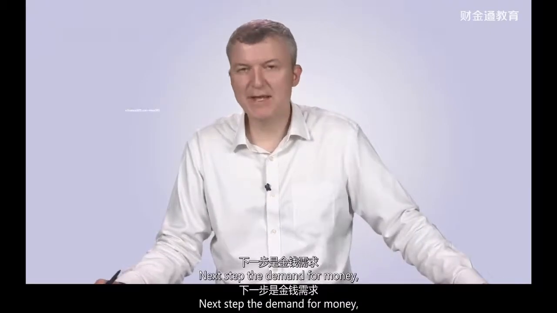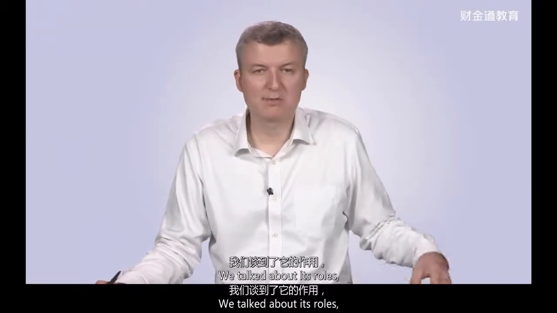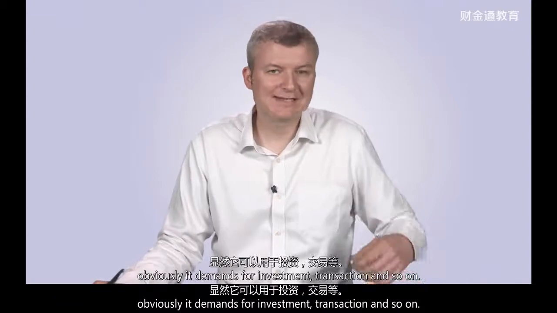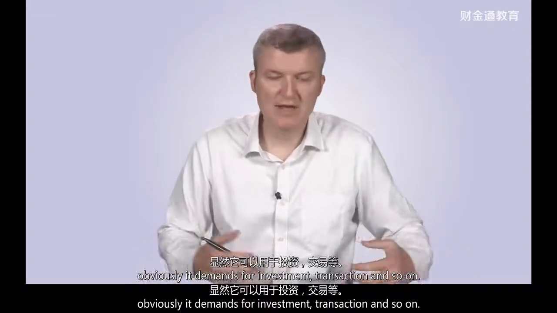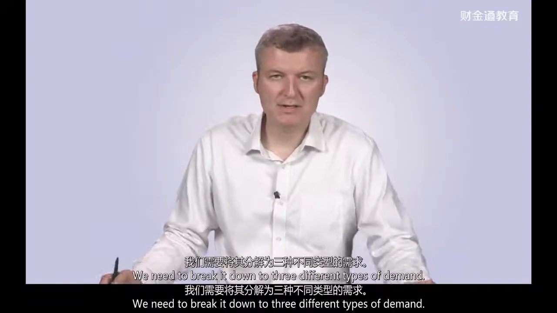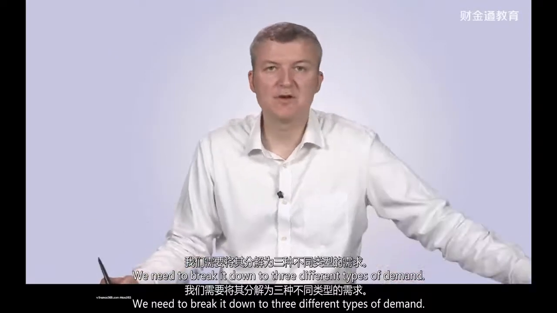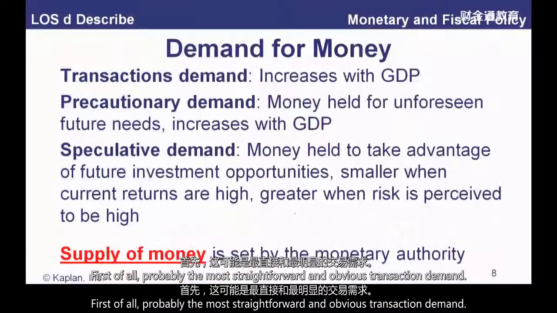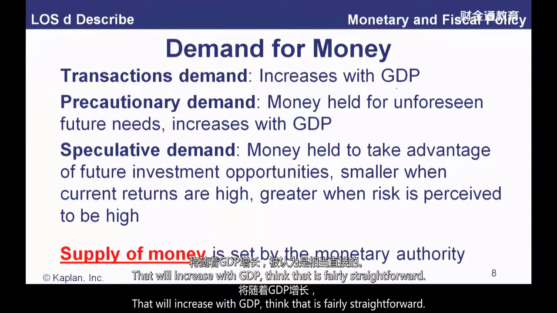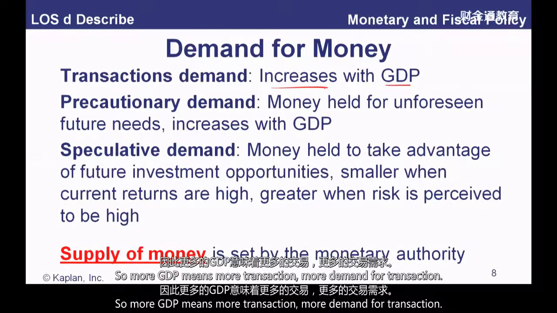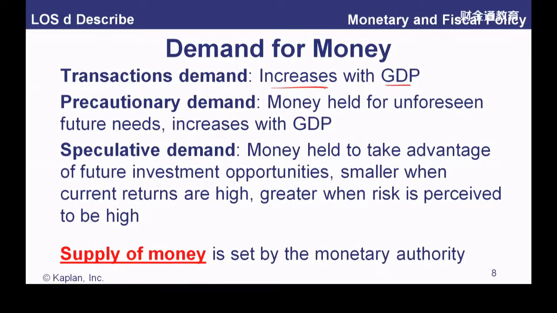Next up, the demand for money. Why do we need money in the first place? We've talked about its role. Obviously, it's demand for either investment, transactions, and so on. We need to break it down into 3 different types of demand. First of all, probably the most straightforward and obvious, transactions demand. That will increase with GDP. I think that's fairly straightforward. So more GDP means more transactions, more demand for transactions.